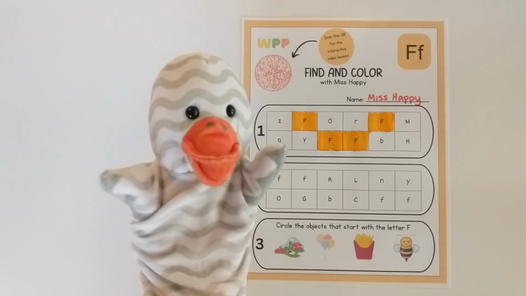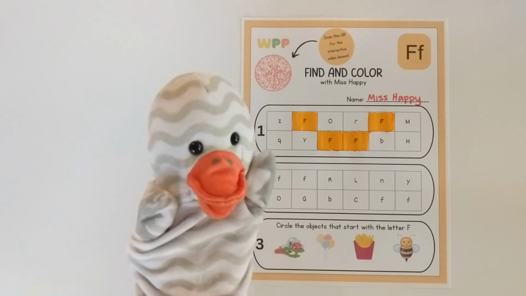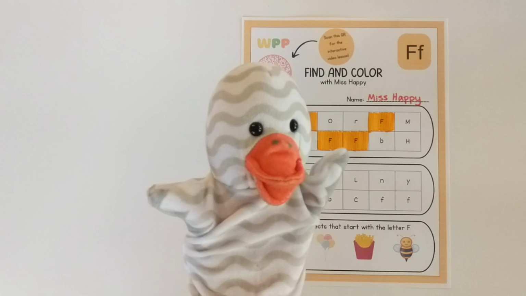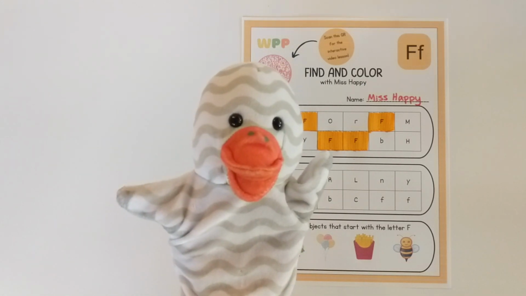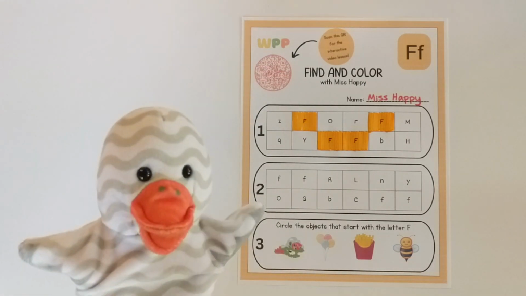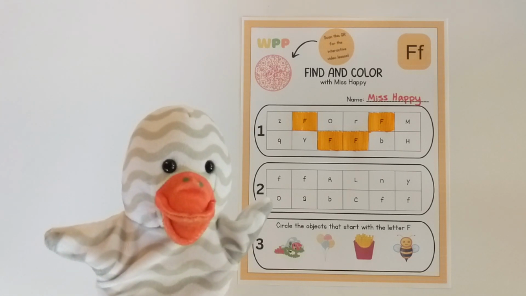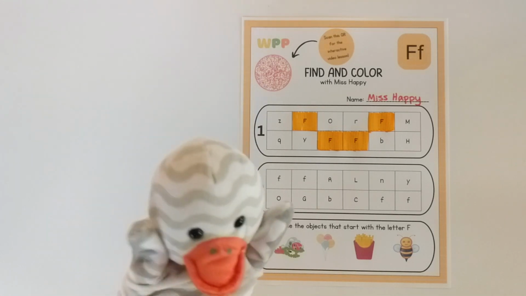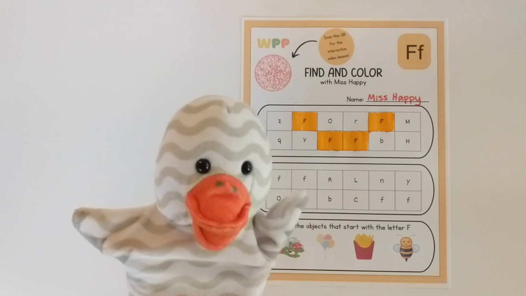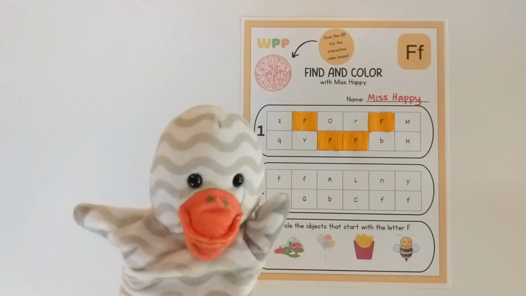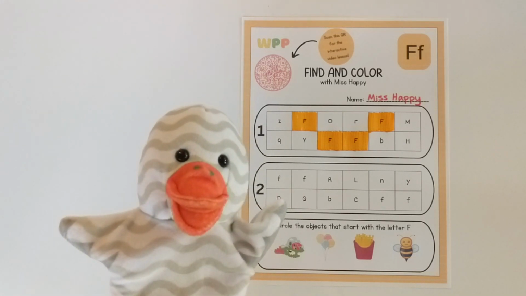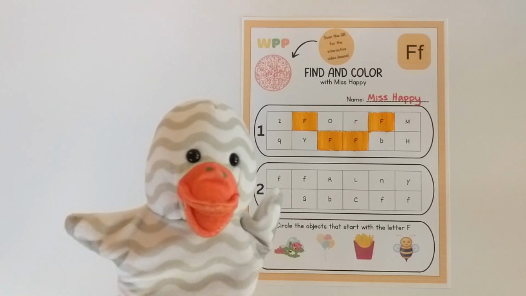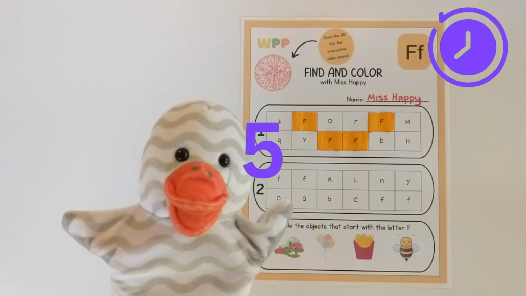Did you find all 4 uppercase Fs? If you see here, there are 2 in the first row and 2 in the second row, right next to each other. Great job! The next bubble is bubble number 2, and here we are looking for lowercase f's. And again, you can look at the top of the worksheet at the lowercase f. And there are also 4 lowercase f's in this bubble. So go ahead and look for all 4 lowercase f's and color them in.